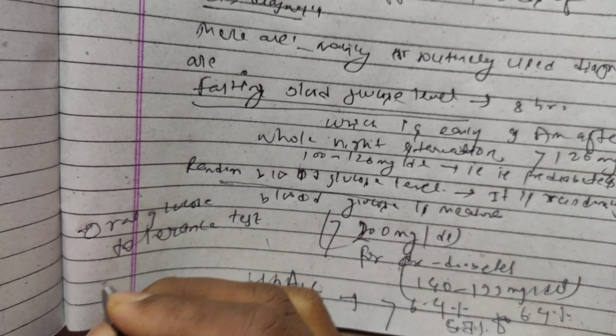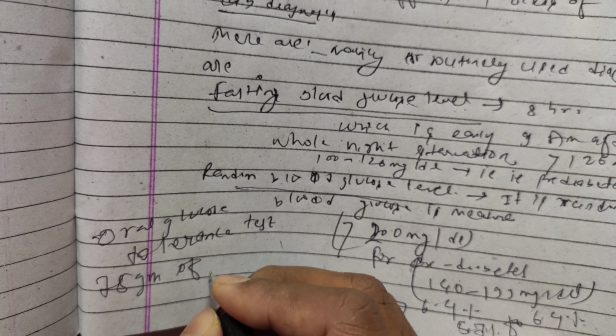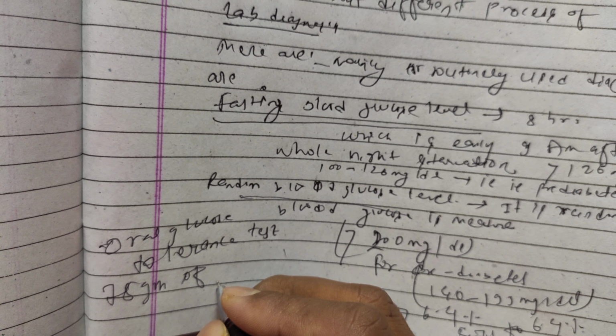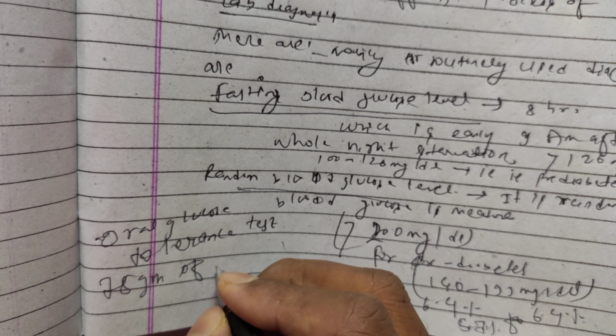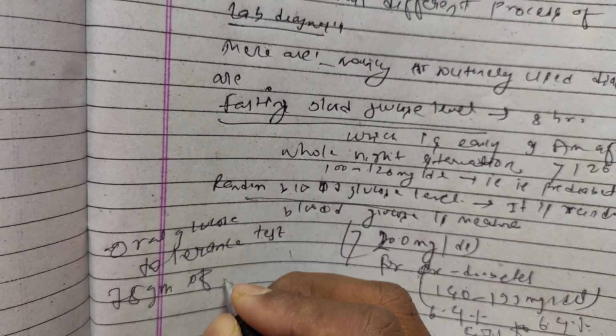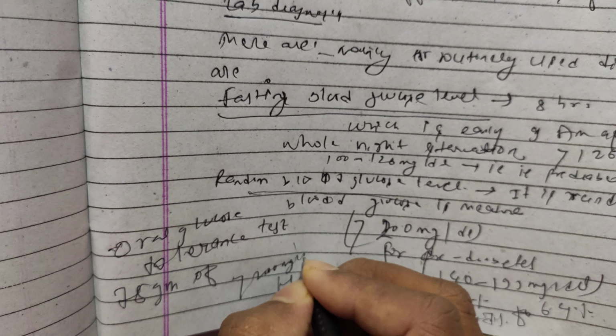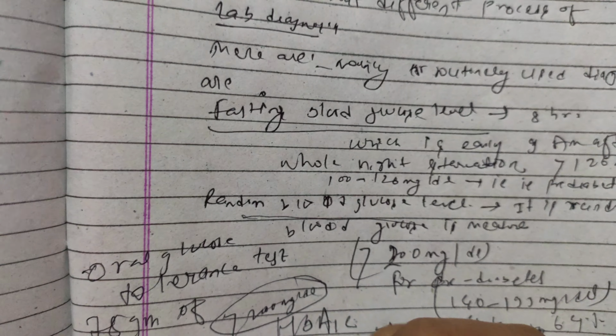In this, 75 grams of anhydrous glucose is taken in water and given to the patient to drink, and after 2 hours the blood glucose level is measured, and if it is greater than 200 mg per deciliter, then the patient is suffering from diabetes mellitus.